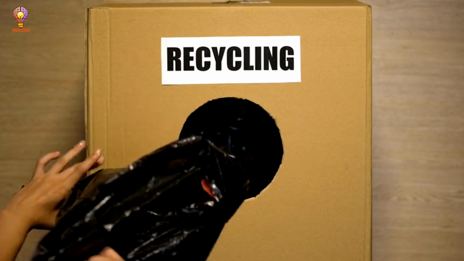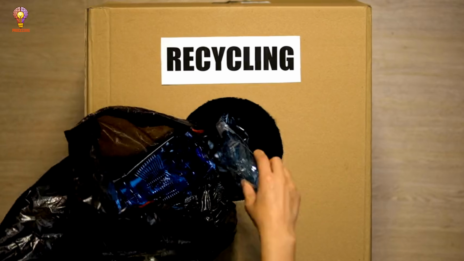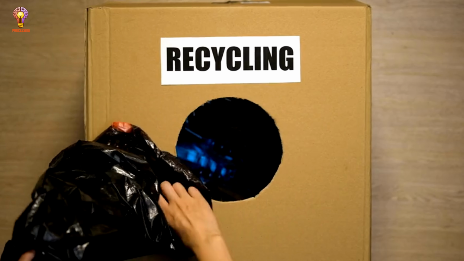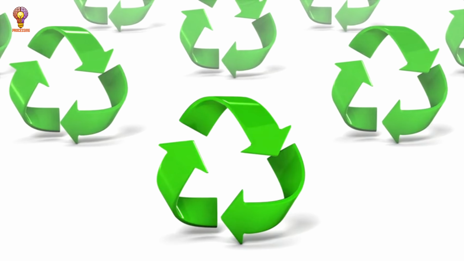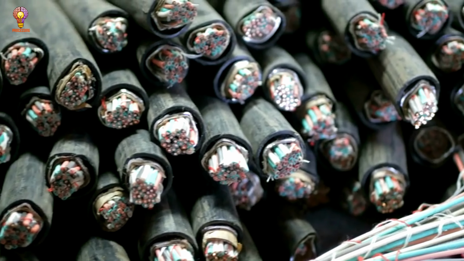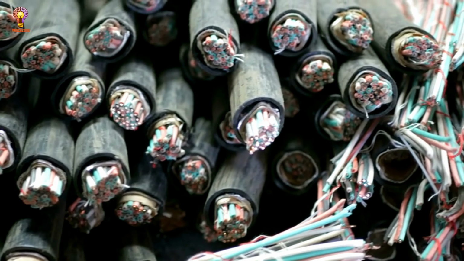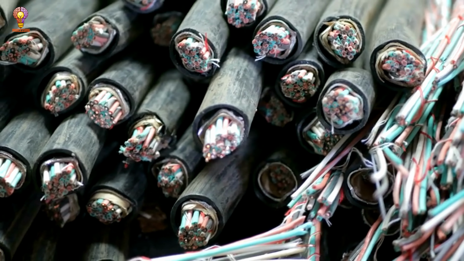Recycling programs. Some factories or regions have dedicated recycling programs, where old power cords are sent to be stripped of their materials and repurposed. 6. Types of power cords used in factories. Different types of power cords are used based on the environment and application.